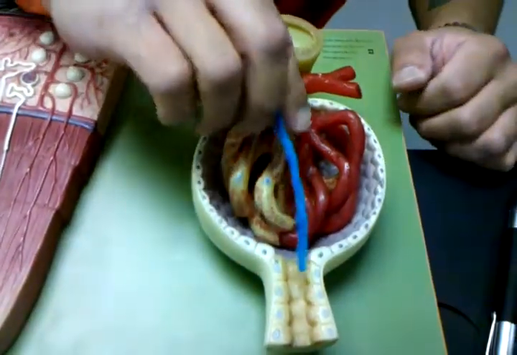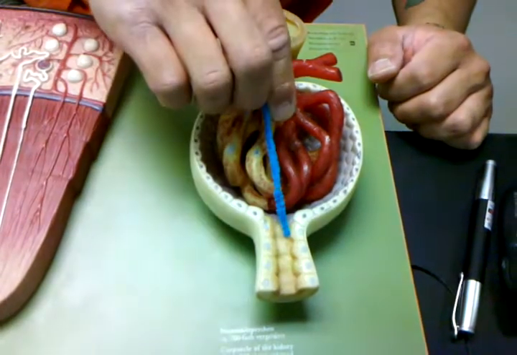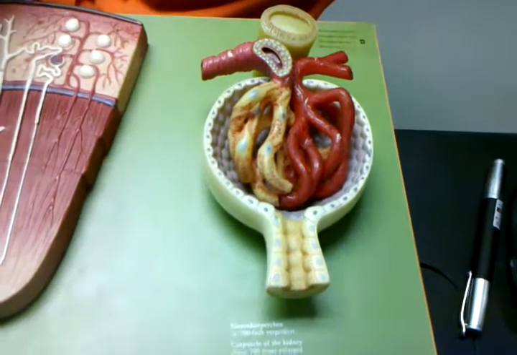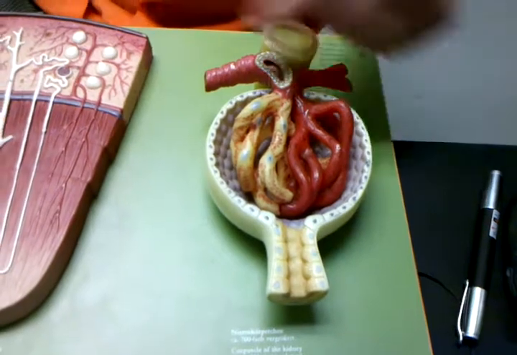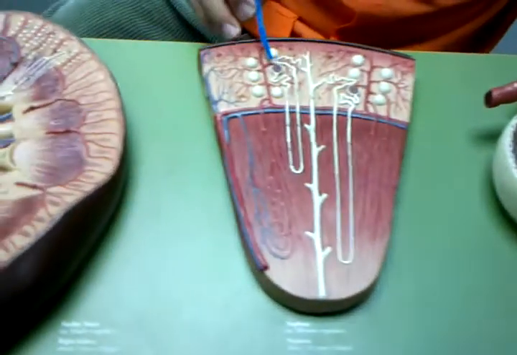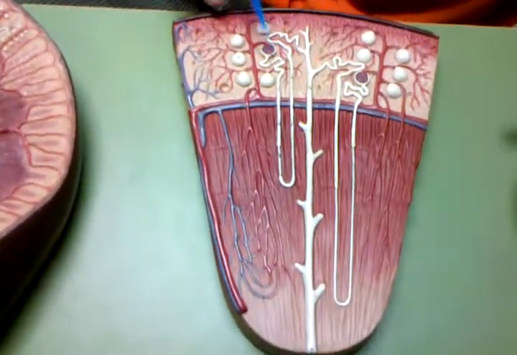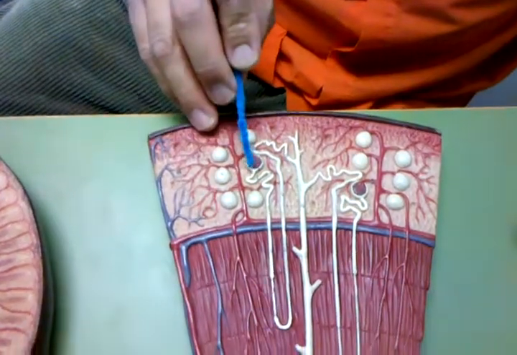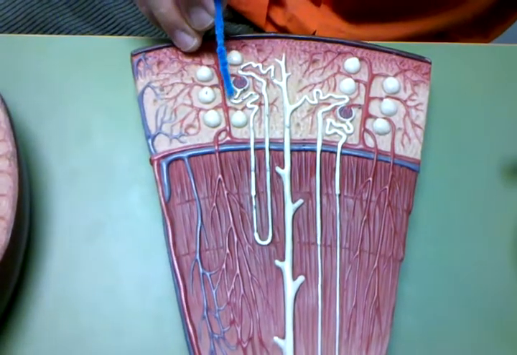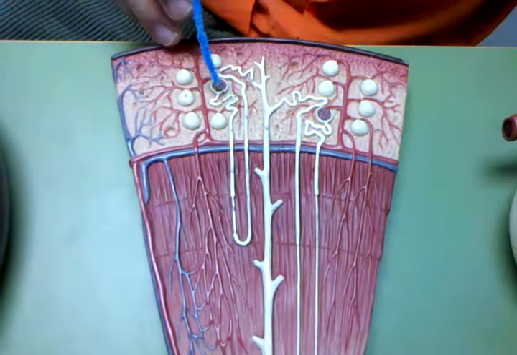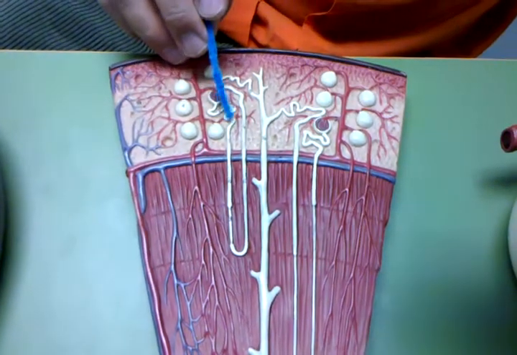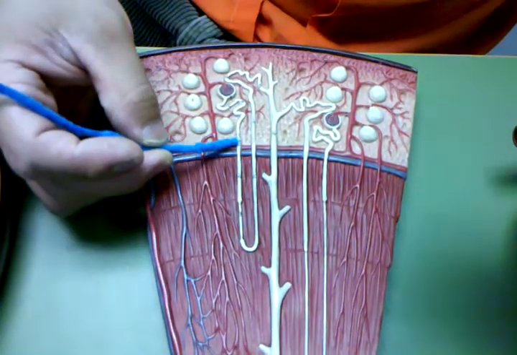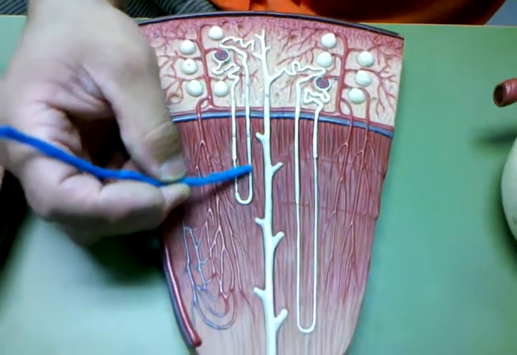Now, it gets drained into this proximal tubule. And we're not going to deal with straight tubules. We're just going to deal with what are called convoluted tubules. So now we jump over to here, and we can see, okay, here's a glomerulus. You can see inside Bowman's capsule, we're going to lead to the proximal convoluted tubule. The proximal convoluted tubule comes down, and it leads to the descending limb of the loop of Henle.